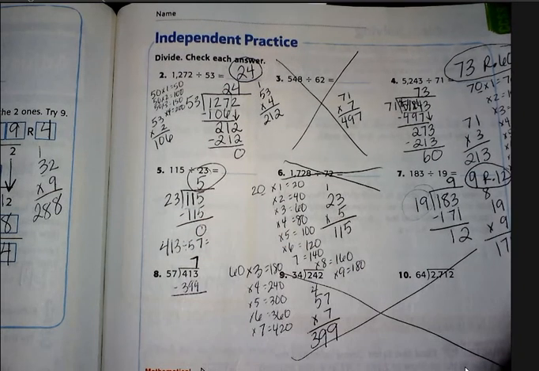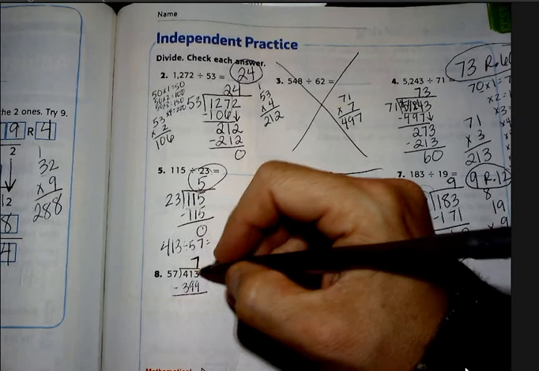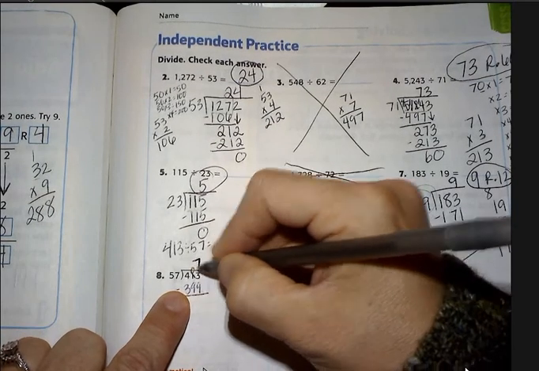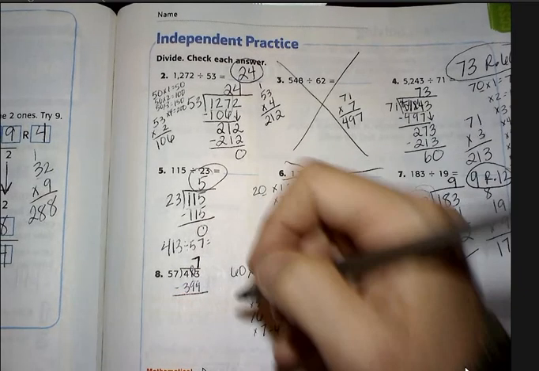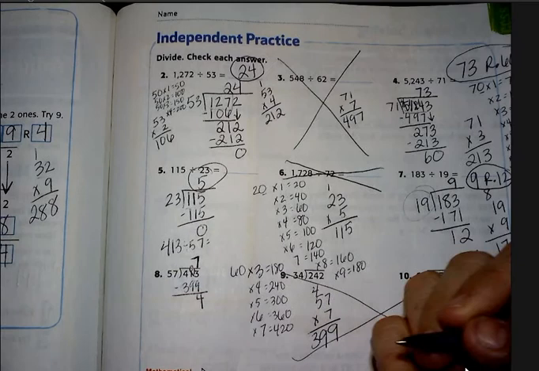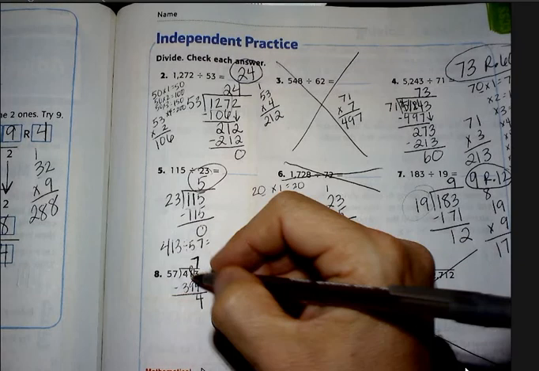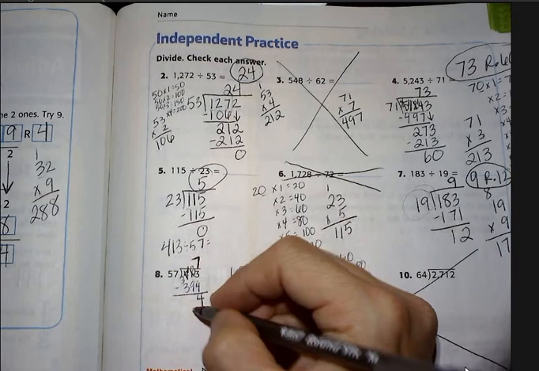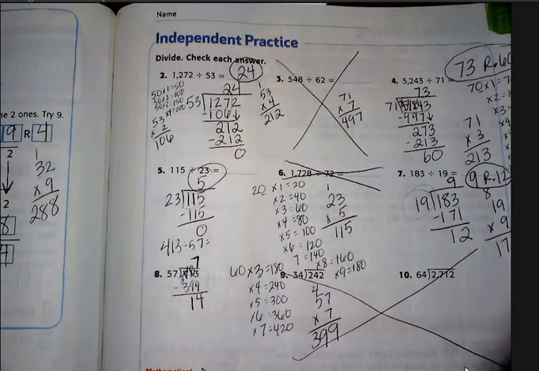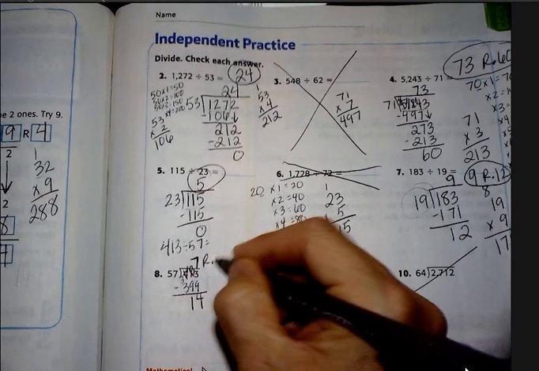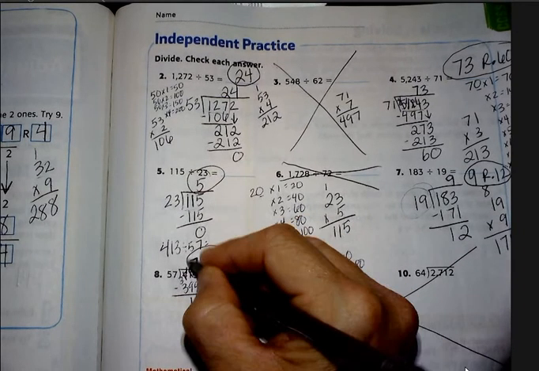Can I take 9 apples away from 3 apples? No, and we're going to have to be really careful here because we're going to have to borrow again. So that becomes a 0. My 3 becomes a 13. 13 minus 9 is 4. Can I take 9 apples away from 0 apples? No, I have to borrow. This becomes a 3. That becomes a 10. 10 minus 9 is 1. Can I have a remainder of 14? You sure can if your divisor is 57. My answer is 7, remainder 14.